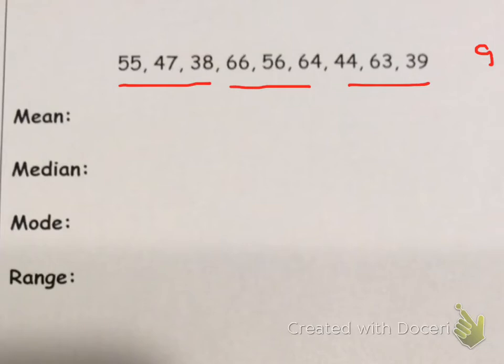All right, so we have our answer now, and our answer is going to be 52.4. And the 4 repeats, so you could put the little line over the top to show that if you wanted to. Okay, the median is the middle number.